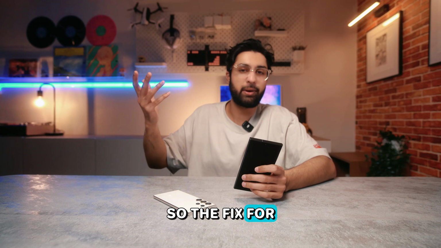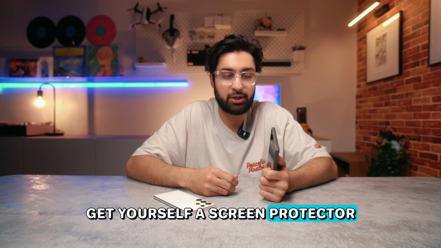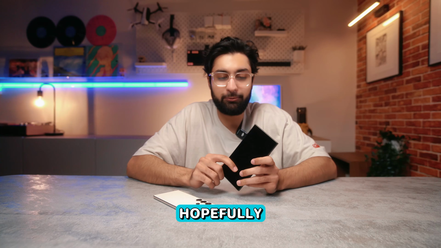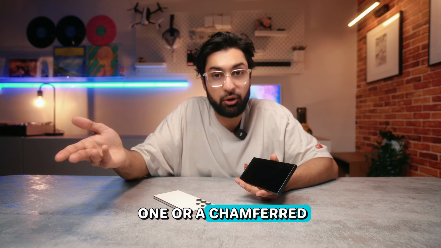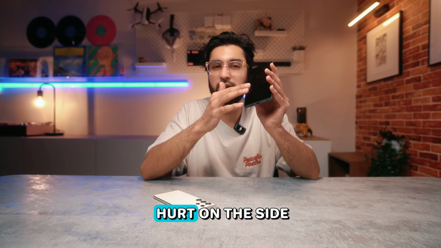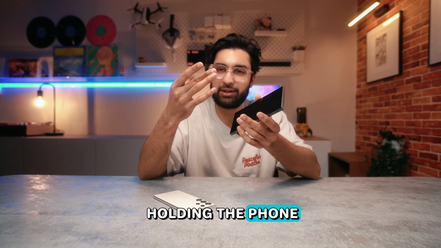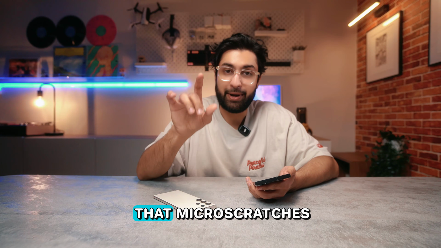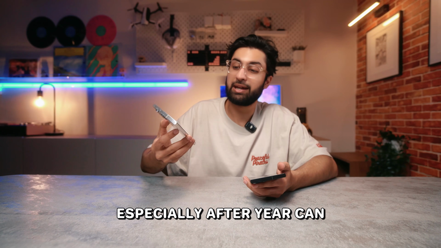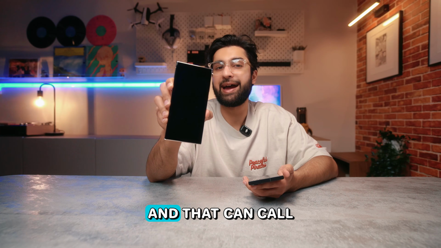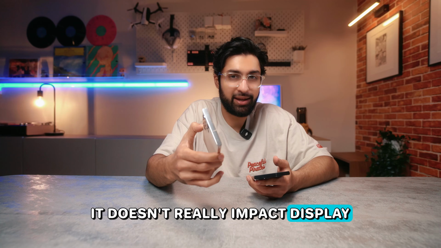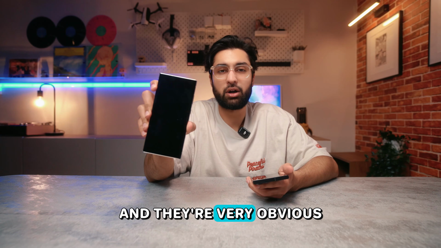So the fix for micro scratches: get yourself a screen protector, especially now that the display is flat. It'll fit there, it'll feel better. Hopefully get yourself a thin one or a chamfered one if you can, so that it doesn't hurt on the side, so that when you're holding the phone, it doesn't dig into your fingers. But the point is that micro scratches, especially after a year, can get pretty ugly, and that can cause your phone value to go down. It doesn't really impact the display, but you see them and they're very obvious when they're there.